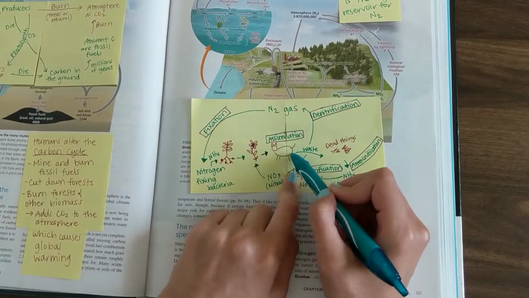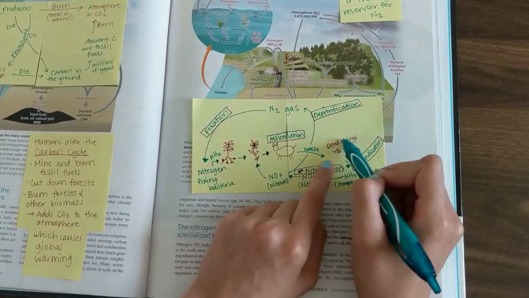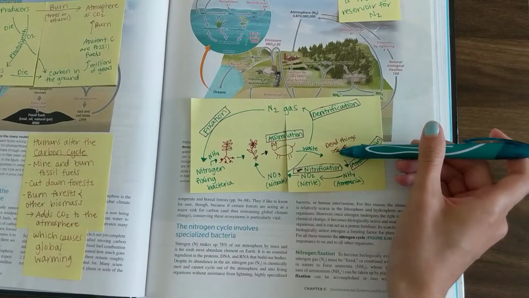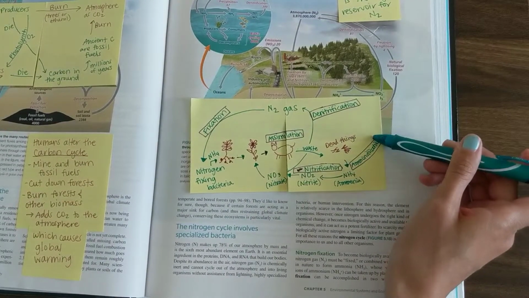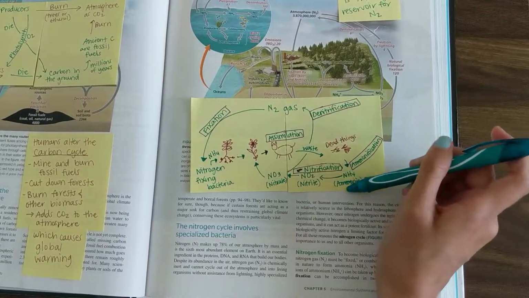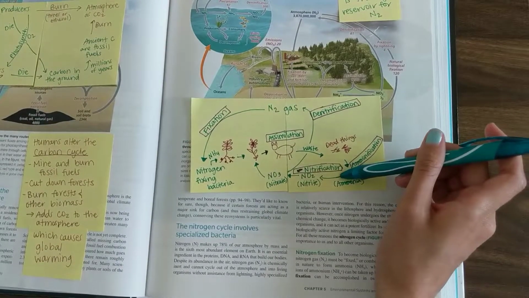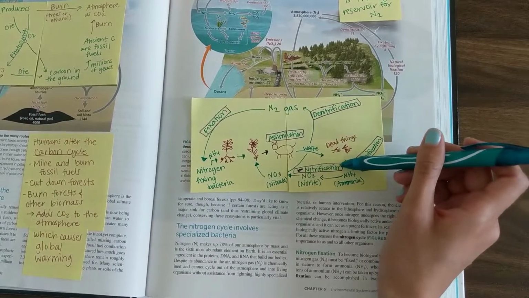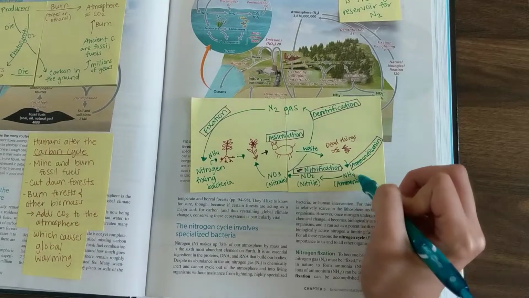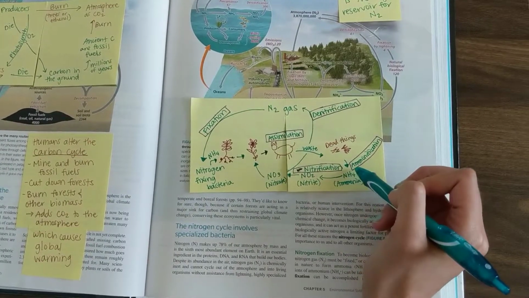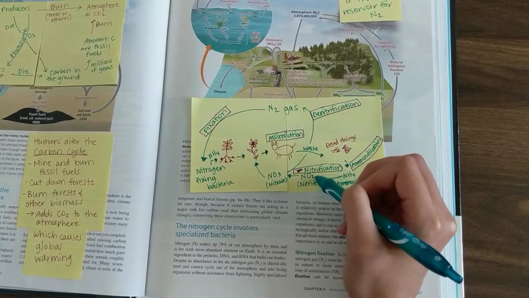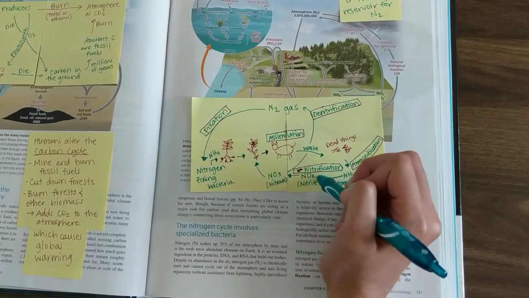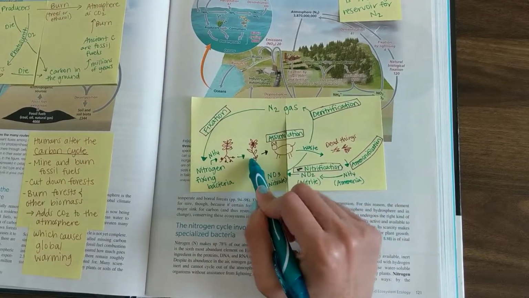Also, when organisms die, these dead things could be consumers, producers, any dead organisms. When they decompose, that's called ammonification. And so this is ammonia, but ammonia is toxic. So ammonia has to be converted by other nitrifying bacteria. And this is the process of nitrification, going from ammonia to nitrates. So they take this form from ammonia to NO2 nitrites to nitrates, and then that can be taken up.